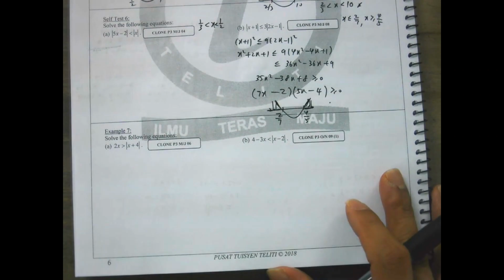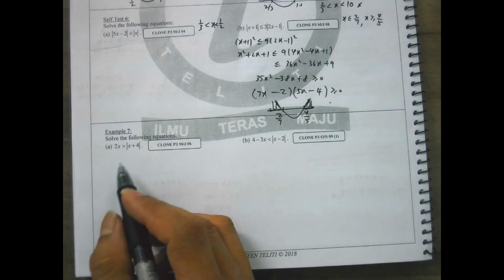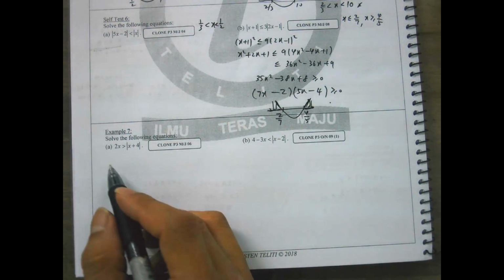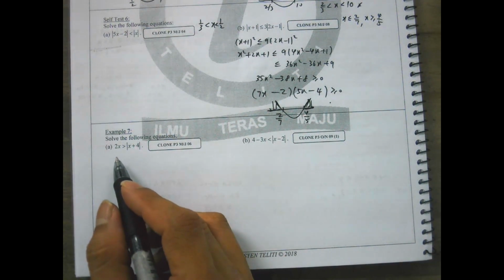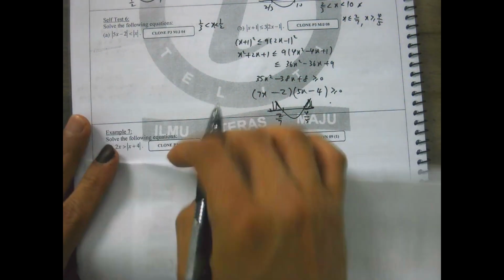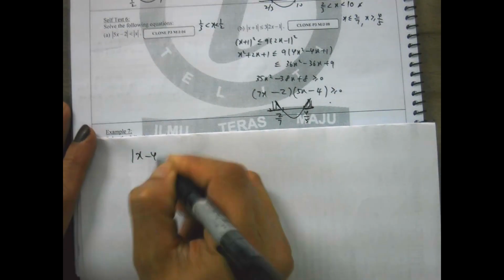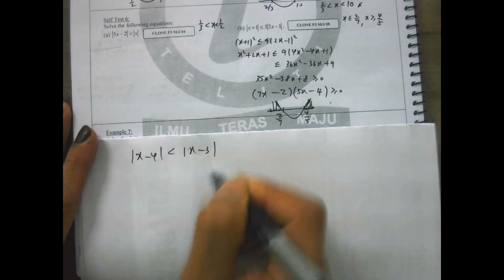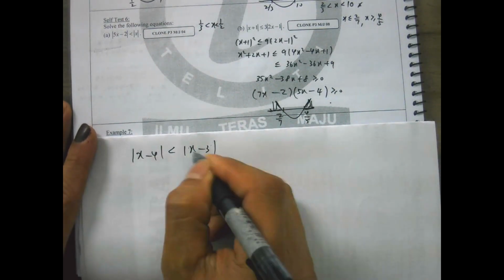So for the next one, okay, now the next one is a little bit different. We cannot just square both sides. Why? You see, unlike a modulus, right? A modulus graph, let's say I have one modulus on the left, one modulus on the right. We know the graph, okay, maybe I put another number, let's say this 2x.